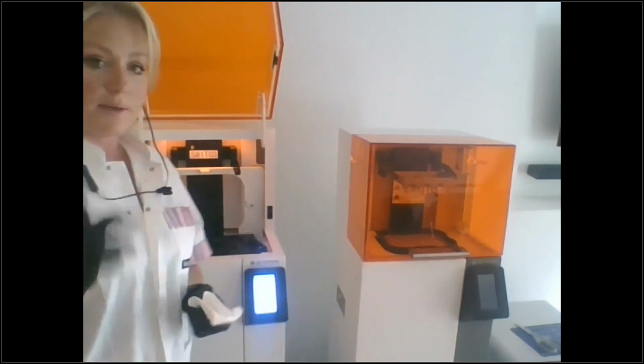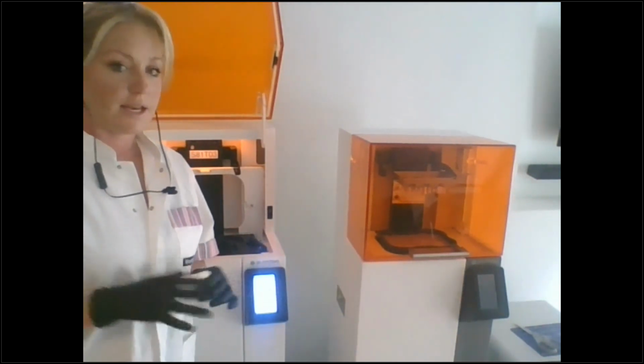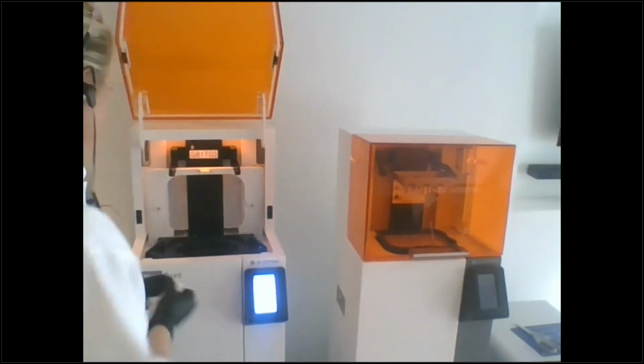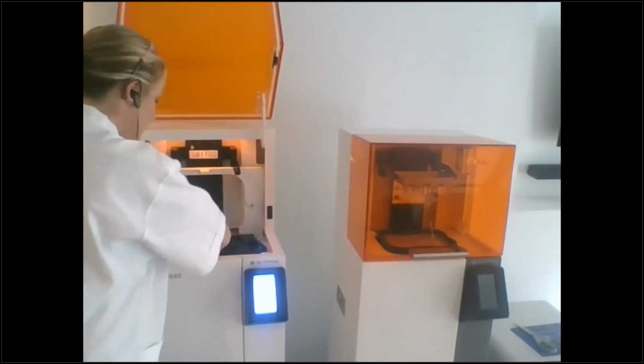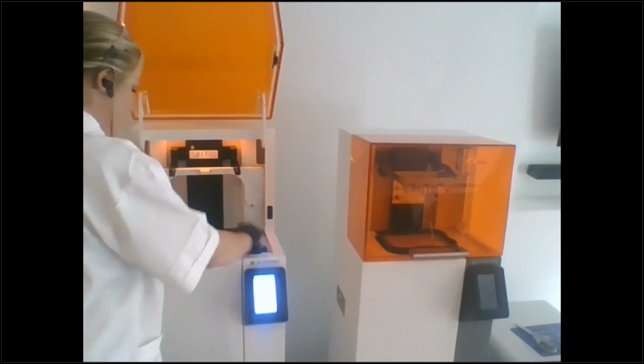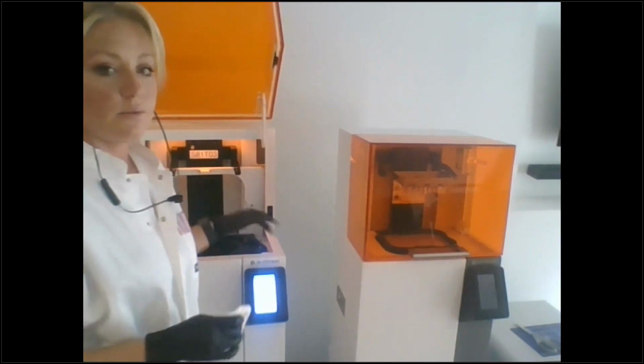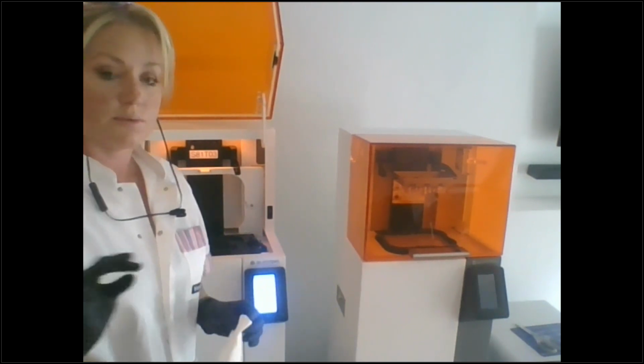And I showed you to clean this and there's one more portion that you need to do and that is to make sure your build platform doesn't have any residue at all on it. So I'm just going to clean this, make sure it's clean. And if for some reason you were to drop something on here and make a chip, just call us and we will show you how to use the proper sandpaper.